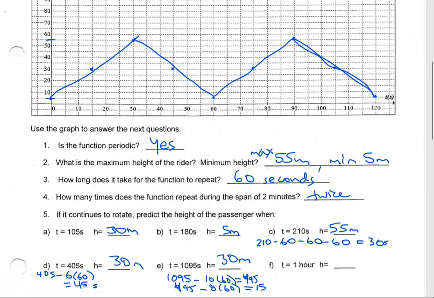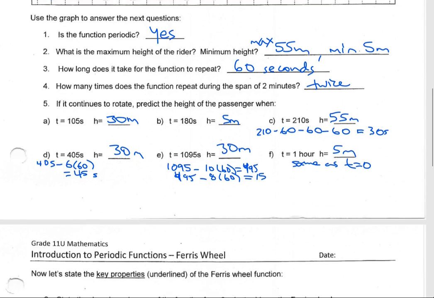And finally, 1 hour. Well, every minute I'm back to the start, right? I start at 0, and every minute I'm back to 0. So at the end of exactly 1 hour, I am back to 0. So this is the same as t equals 0, and the height at t equals 0 is 5 meters. All right, let's go a little bit further down here.